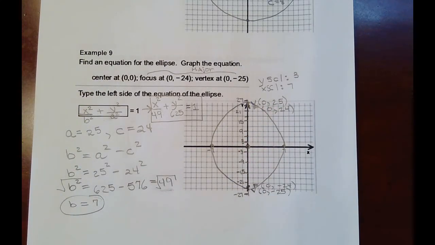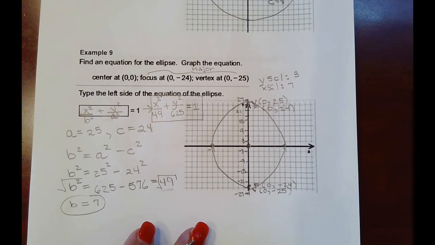Okay, that completes numbers 1 through 9. I'm going to be doing numbers 10 through the end of this outline. I believe there are 14 examples, so I'll cover numbers 10 through 14 in the second video.